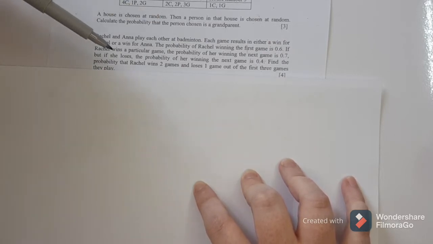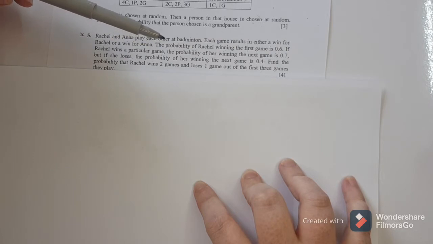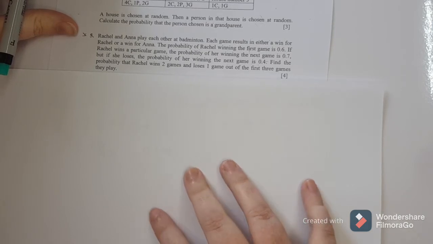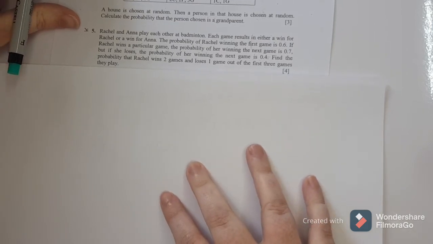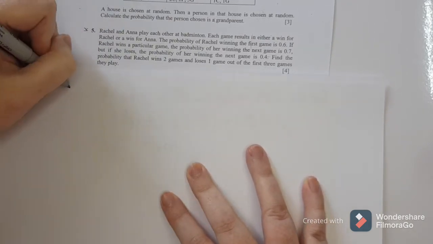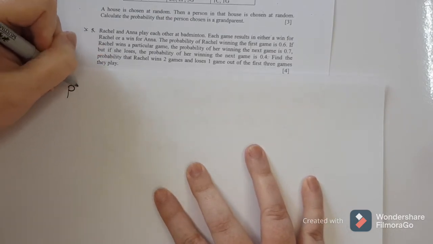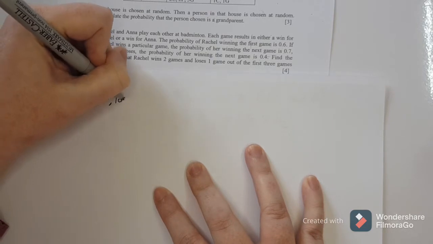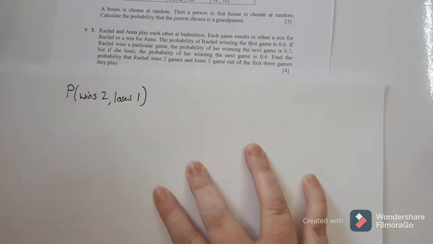But if she loses, the probability of her winning the next game is 0.4. Now we need to find the probability that Rachel wins 2 games and loses 1 out of the first 3 games.